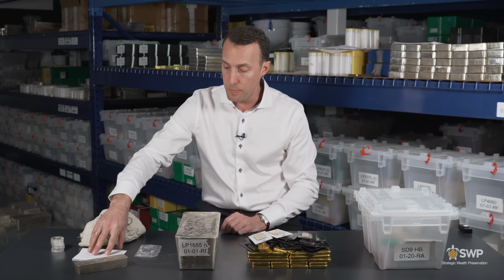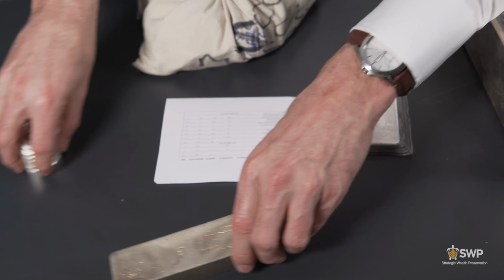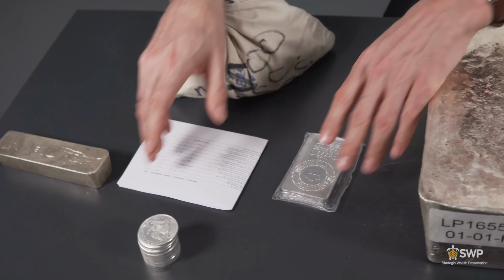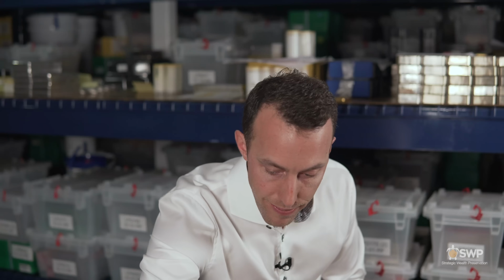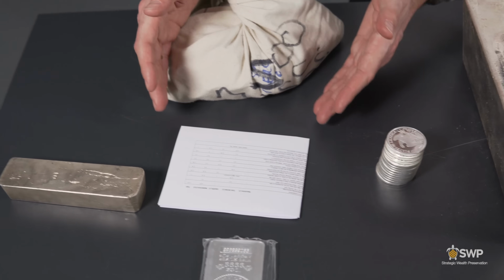And the reason that this happens, when you buy an unallocated product, is that basically you're giving the dealer permission to manipulate their inventory as they see fit to satisfy their contract to you.